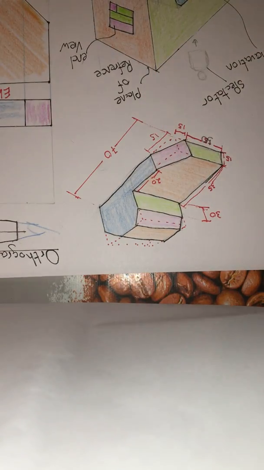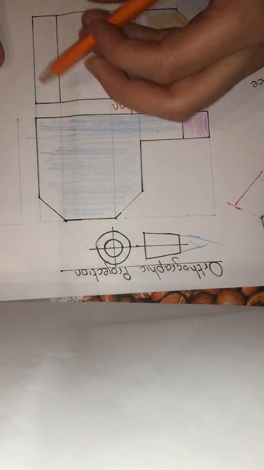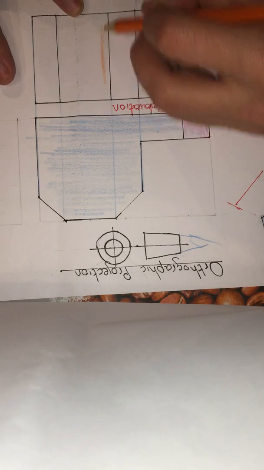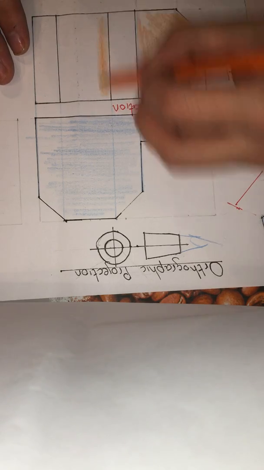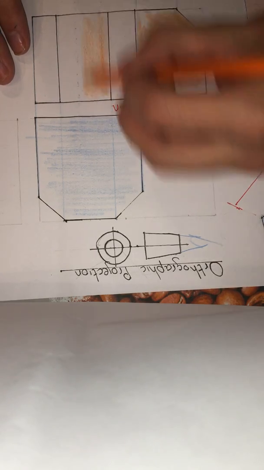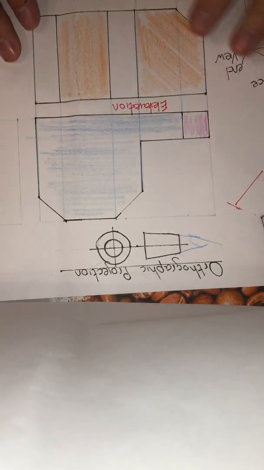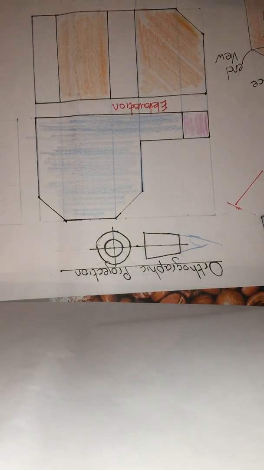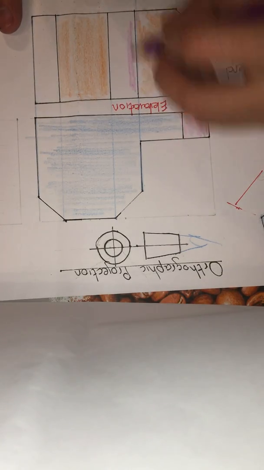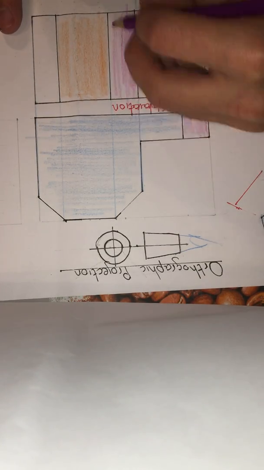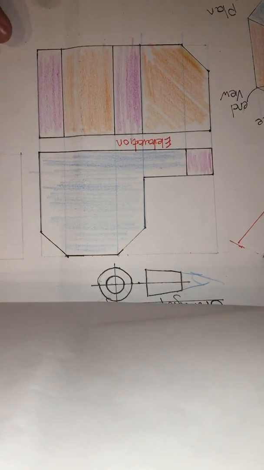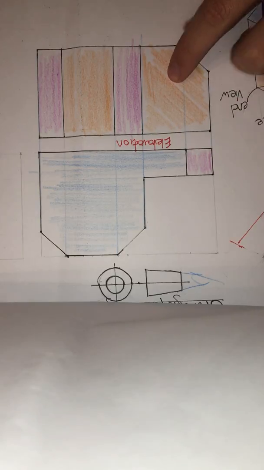And looking back over here, this bit here is orange. So here we have the chamfer, and here we have the flat surface on top. And then we highlight our chamfers. This is your plan view.